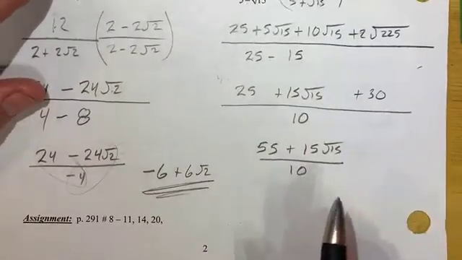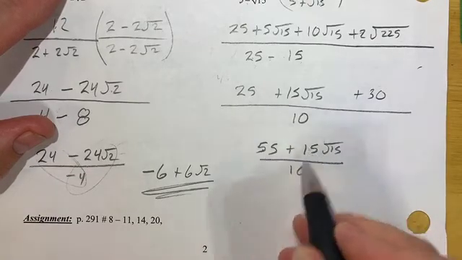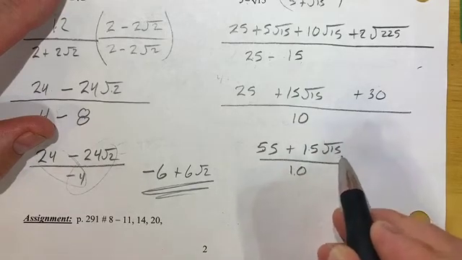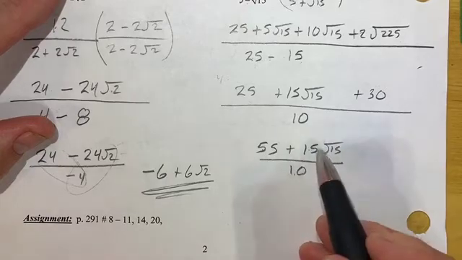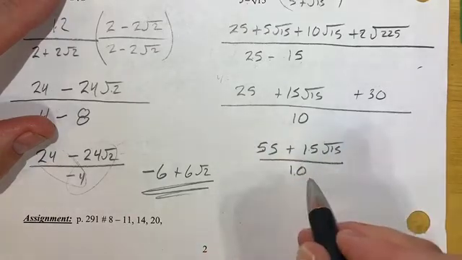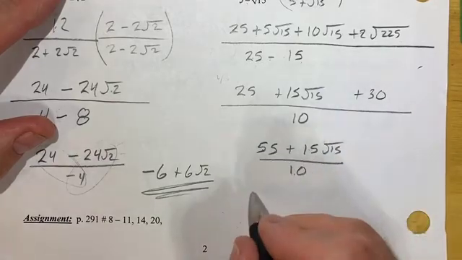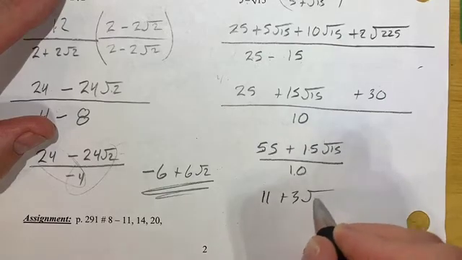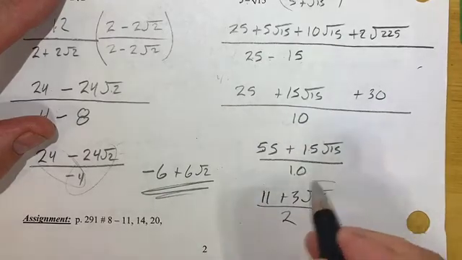Now, is that done? Notice this is a number, this is a number, this is a number. If the numbers are all divisible by 5, and they are, don't worry about this. This is not a number. This is a radical. It's different. But if I can divide out 5 from all 3 of them, it's just kind of like breaking them up individually. I can divide out 5 there. I can divide out 5 there. Let's factor out the 5. And let's see. I would get 11 plus 3 root 15 all over 2. 11 and 2 and 3. No, that's done.